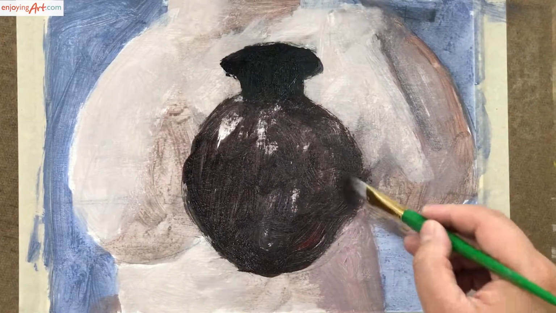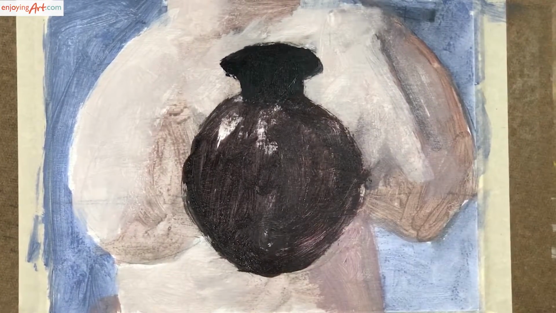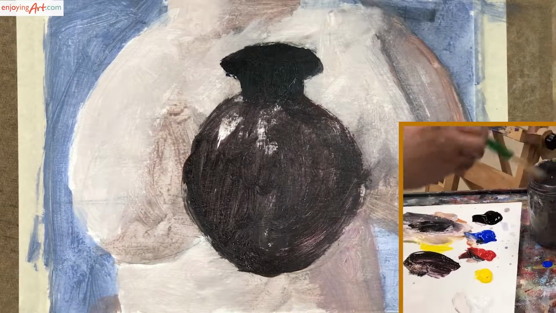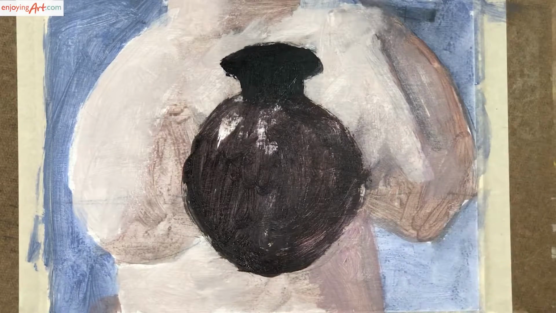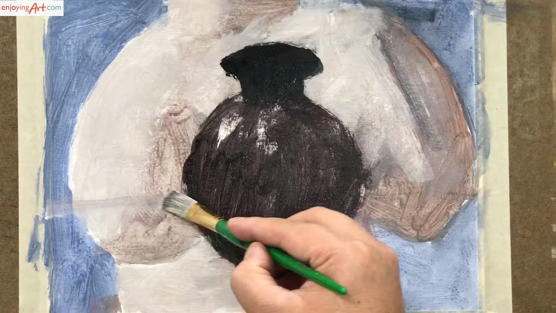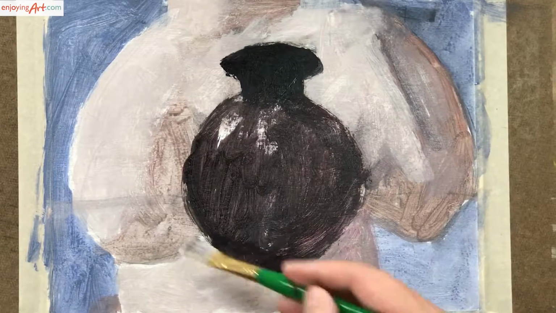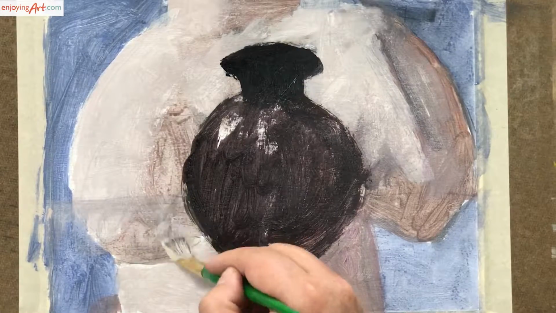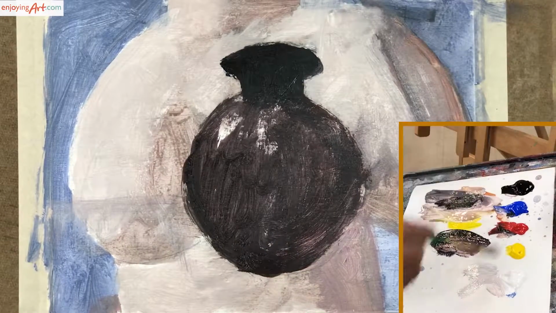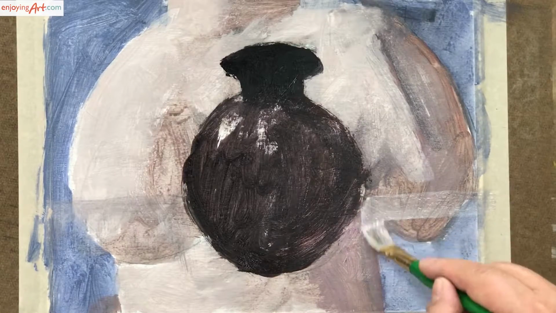Now, because of the glass, we still want to give a little suggestion. Not just because it's glass, we're going to just leave it. I'm going to put a little bit lighter color over here, just a little suggestion. It would make you feel, oh, there's something going on over here. Just leave a little white color over here, going through on this side.